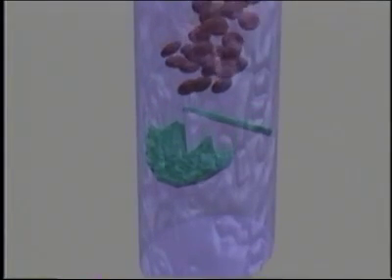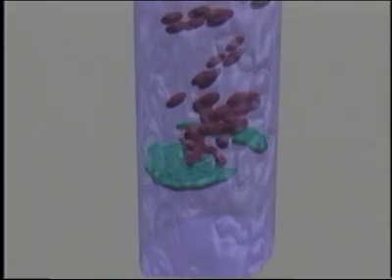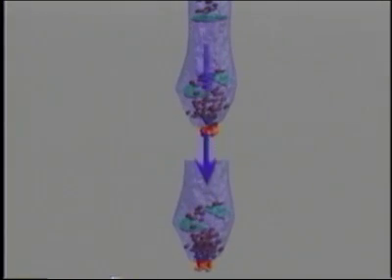Valve leaflets can either stretch or become damaged. This process spreads from one valve to the next, causing varicose and spider veins to form in this exhaust system.